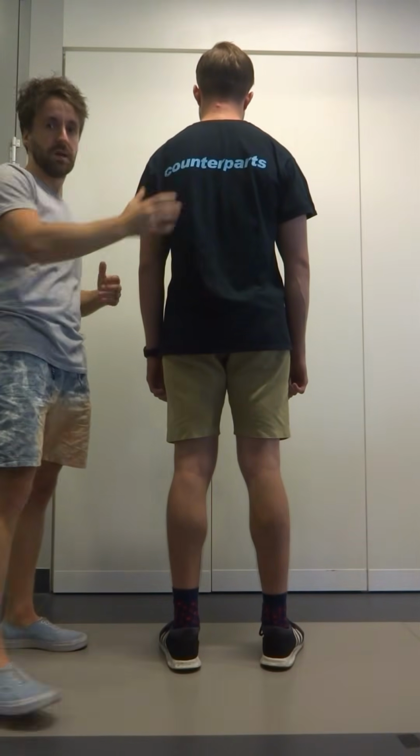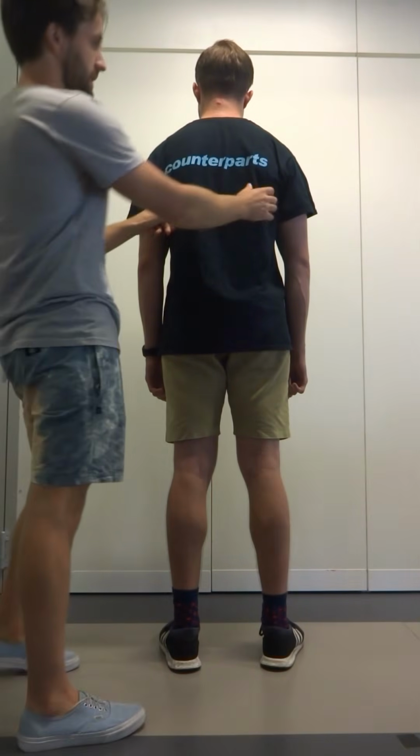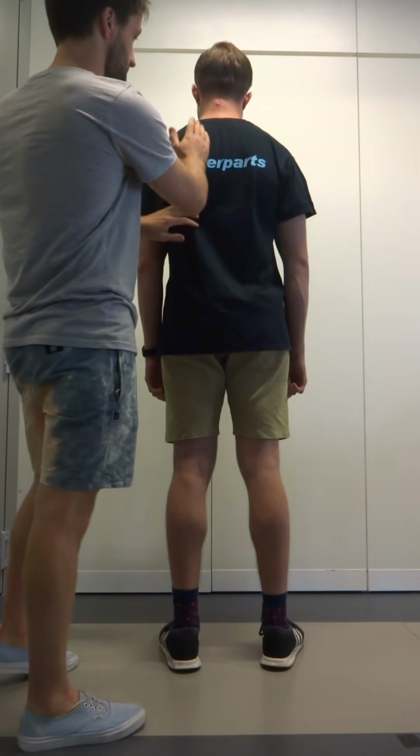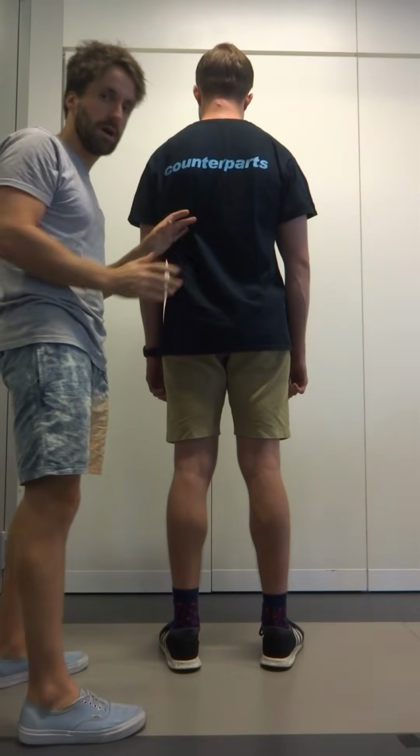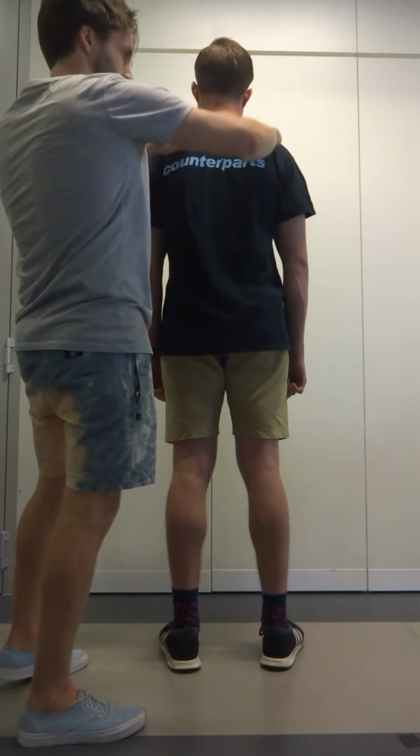You can also have a look at position of the scapula. Again, if the person's wearing clothes, if they've got just a loose fitting t-shirt on like Chris is wearing, you can just press in a little bit. You can still see scapular position here. The things to note with scapular position, firstly, is whether the scapula is tilted forward or tilted back.